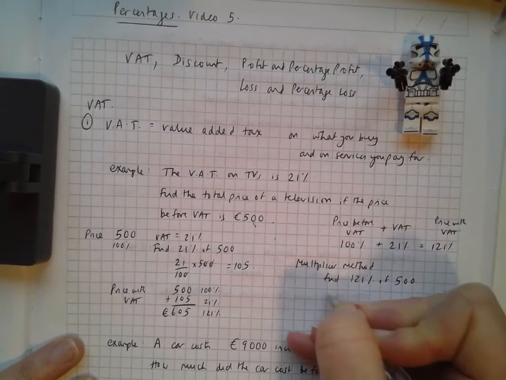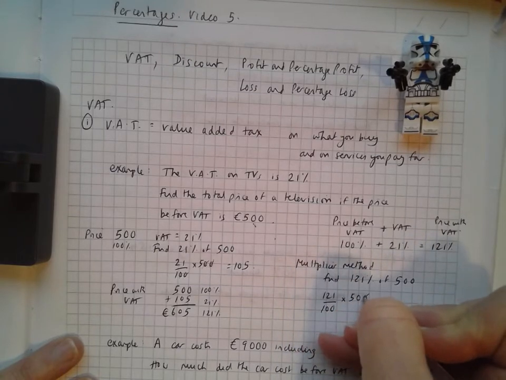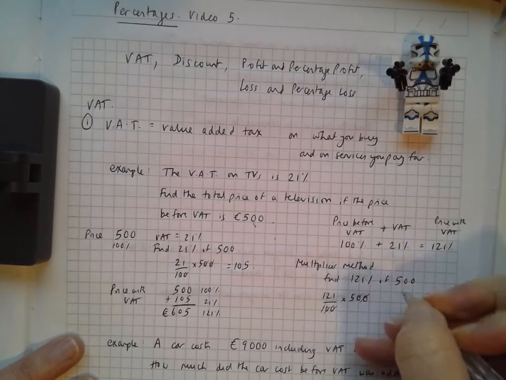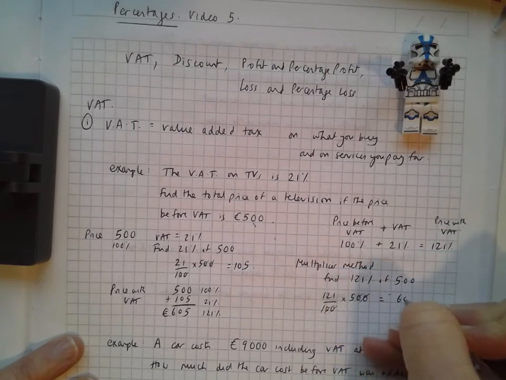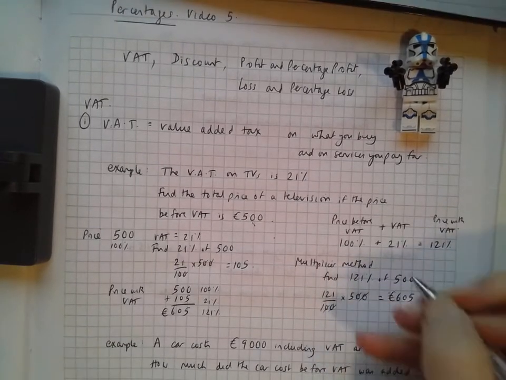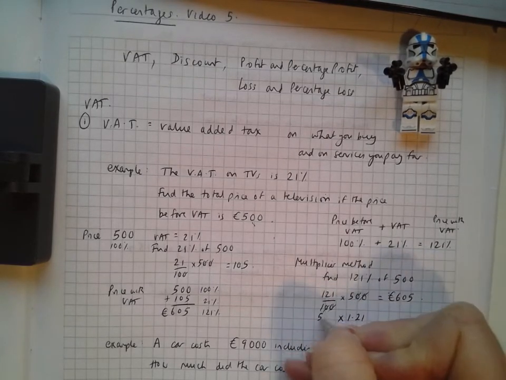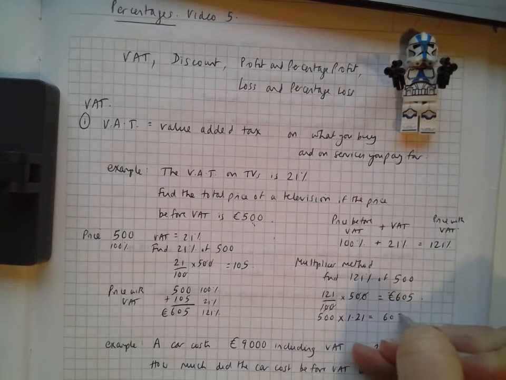So 121% by €500, which should be 5 by 121, which would be €605. So the multiplier method, we'd multiply by 1.21. So 500 times 1.21, which would be €605.